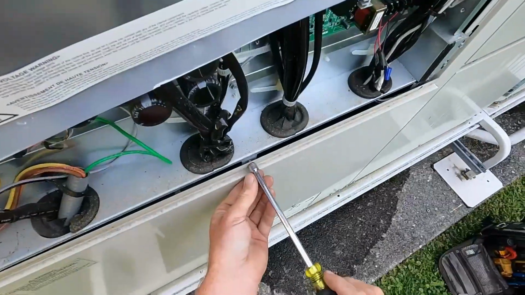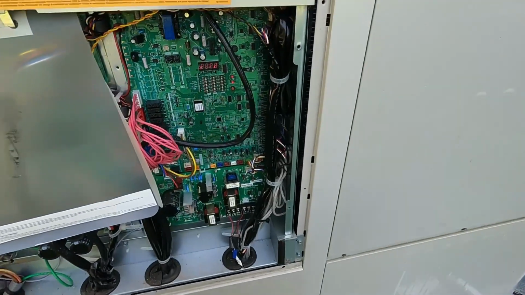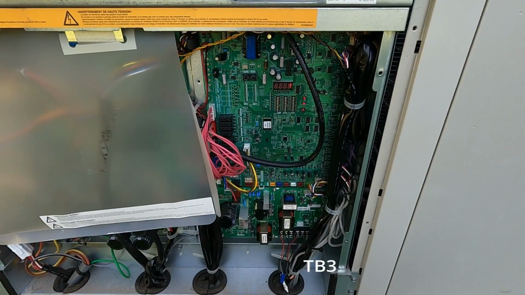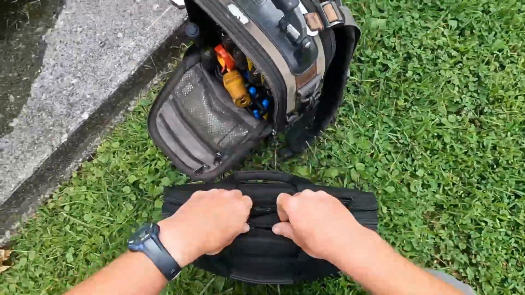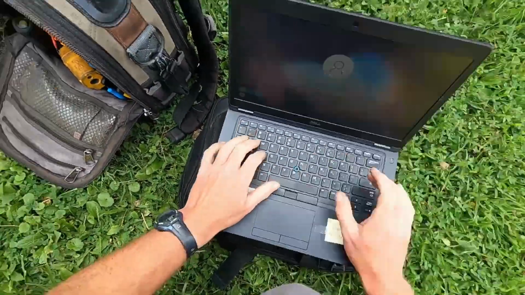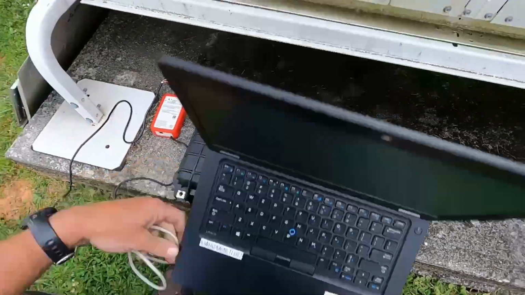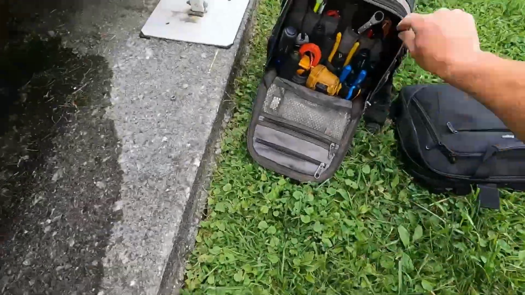I'll be connecting to the MNet with my maintenance tool at TB3, which is located in the lower right of the main printed circuit board in the master outdoor unit. The maintenance tool attaches to the laptop using a USB A to B cable and to the MNet via alligator clips, which I always secure to the equipment with zip ties.